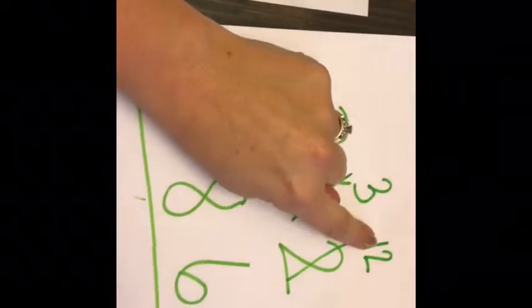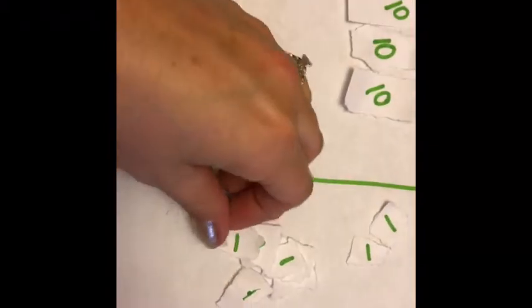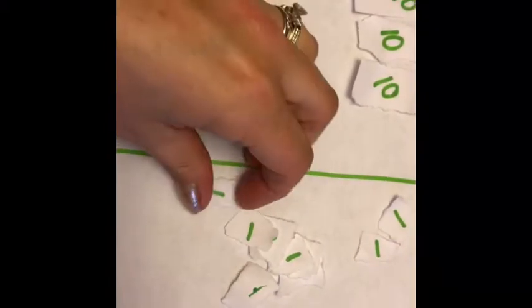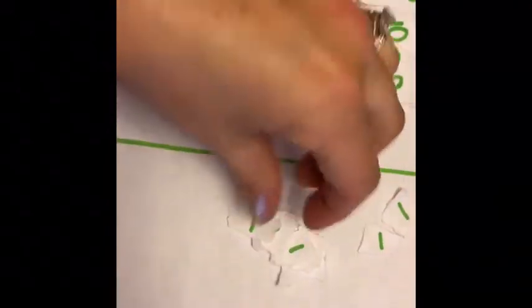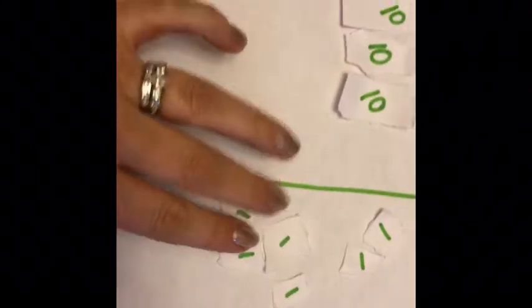Now, if I look at this, 12 minus 6. So I'm going to go to my ones, and I'm going to take away 6. So I've got 1, 2, 3, 4, 5, 6. I'm just going to spread these guys out to see how many I have left. And then I'm just going to count. 1, 2, 3, 4, 5, 6 left. So I come over here, and I'm going to write the number 6. I'm going to take these guys out. Okay?